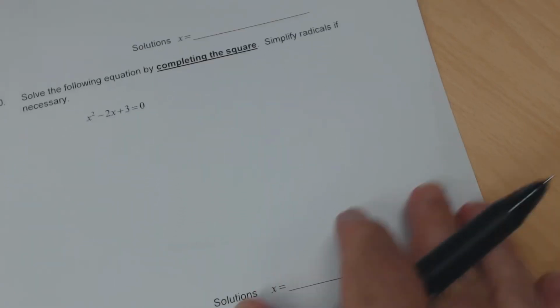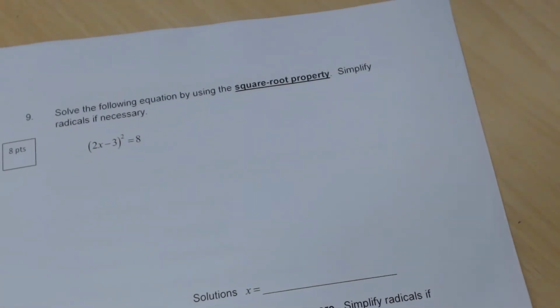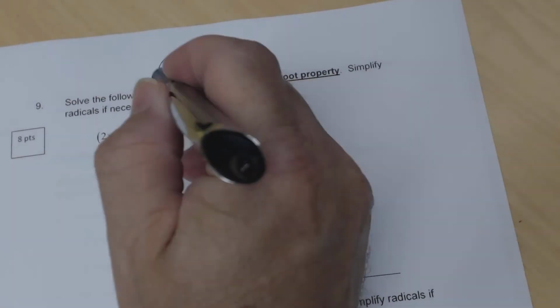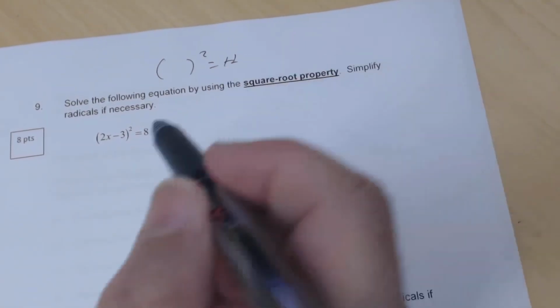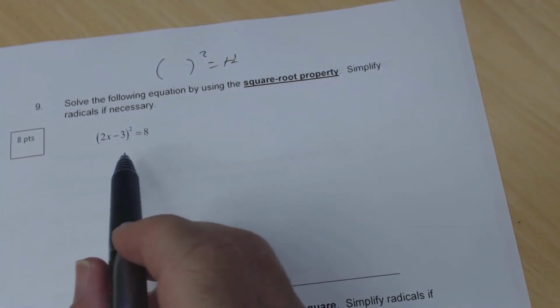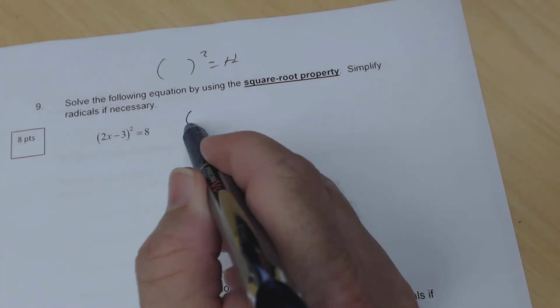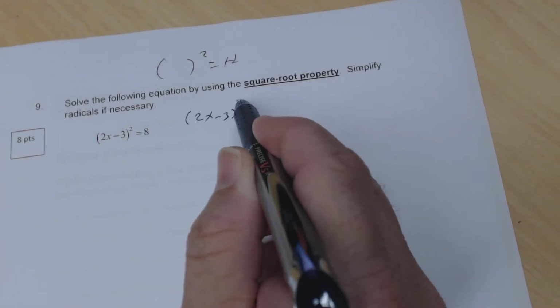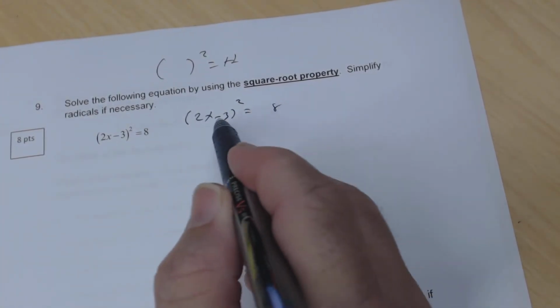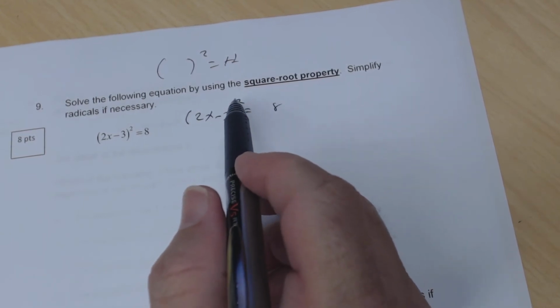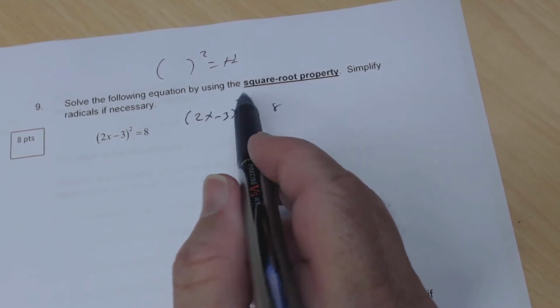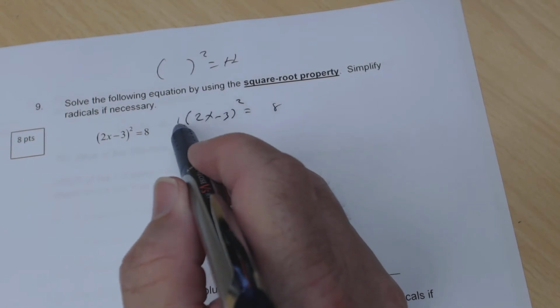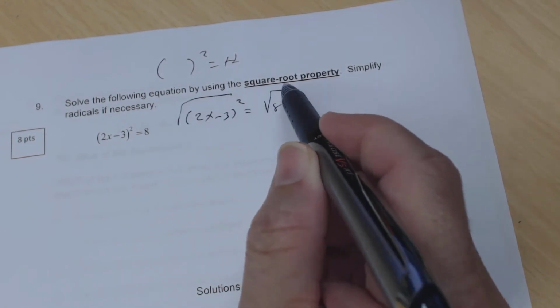Okay, number 9, you want to use the square root property. So it is in that form. Remember that something squared equal a number, so you can use the square root property when it's in that form, and it is. So I'm going to go ahead and rewrite this. So I get 2x minus 3 squared equal 8. Remember what you've got to do is undo the squaring part. The opposite of squaring is the square root. So I'm going to take the square root of both sides.